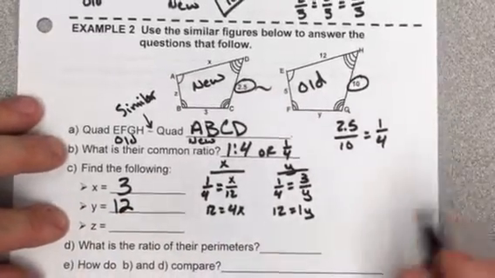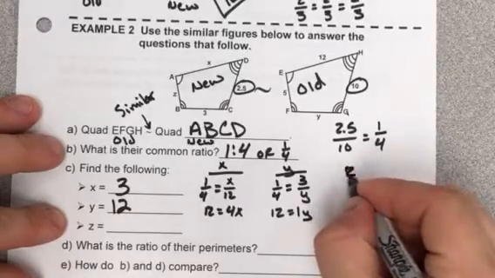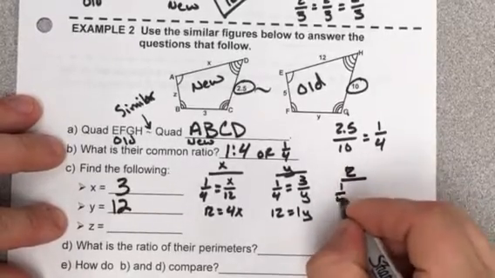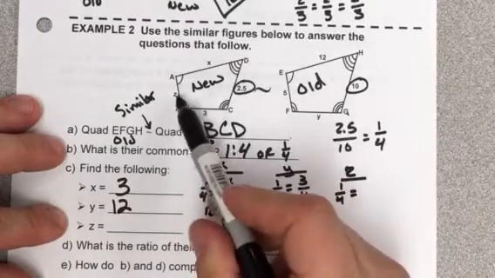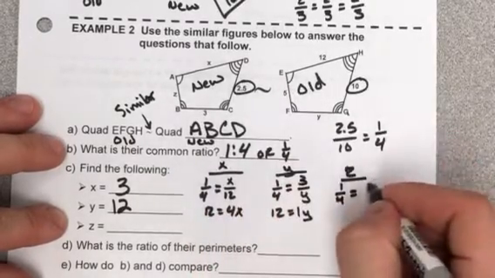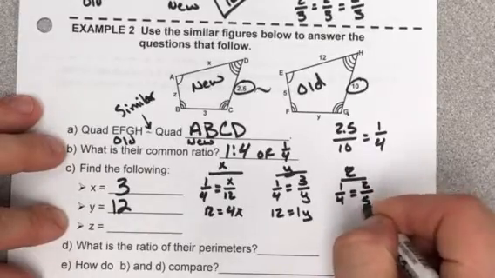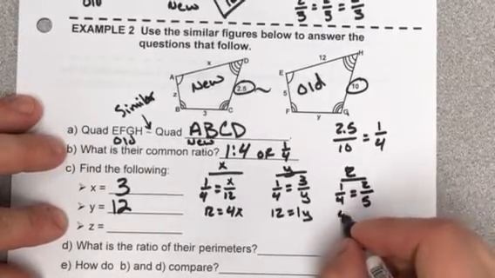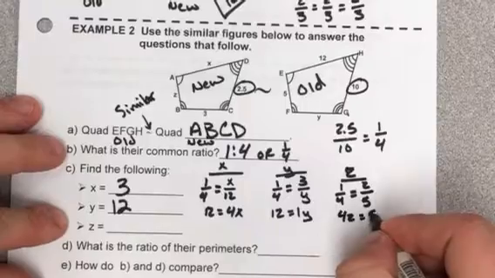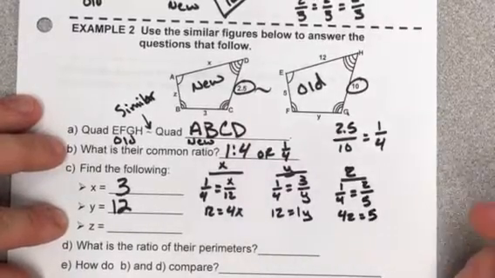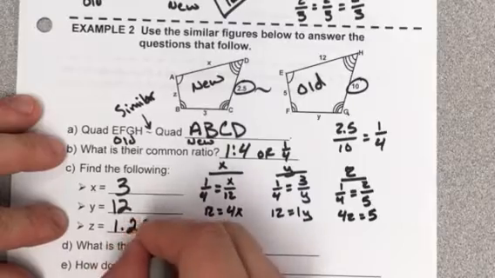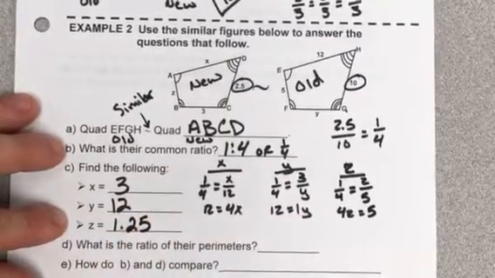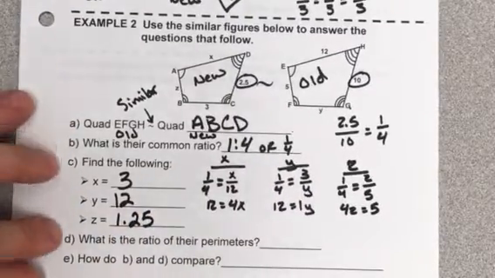Looking at z. Again, common ratio is 1/4. Z is on the new figure, so it's z over 5. 4z would equal 5. Divide both sides by 4. I would end up with 1.25 for z. What is the ratio of the perimeters?